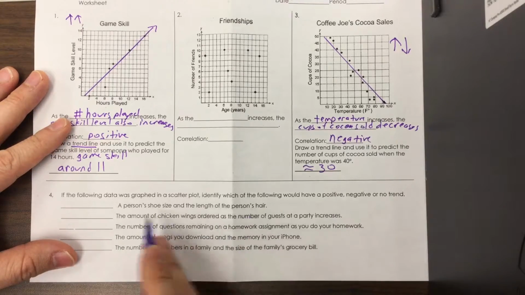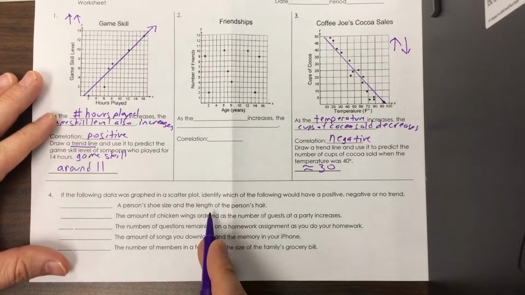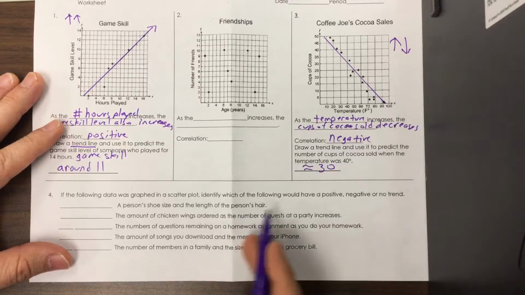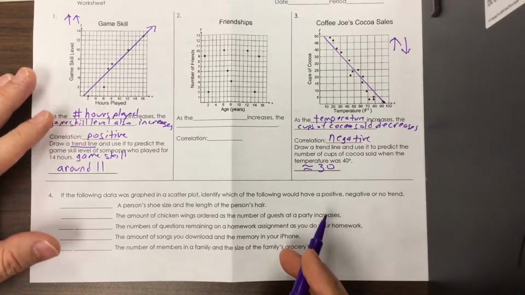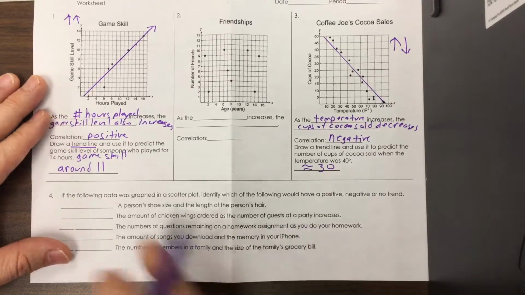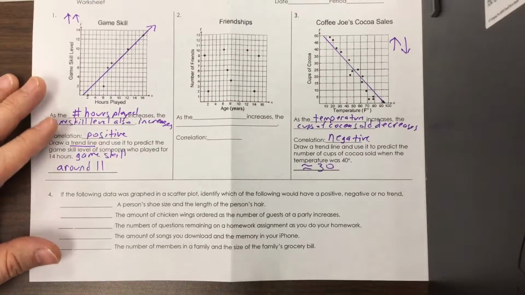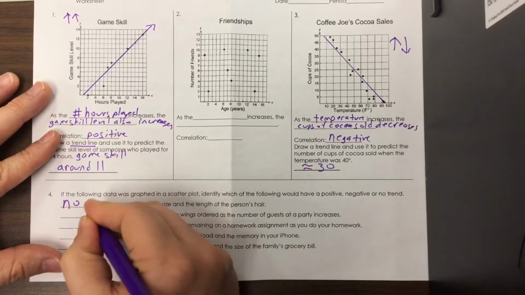Now, the size of someone's shoes and the fact that they may or may not get a haircut, they really have nothing to do with each other. So if we were to poll, say, 100 people and graph that data, we would probably not really get a positive or a negative correlation. We'd probably get something random. So I'm going to call that no correlation.